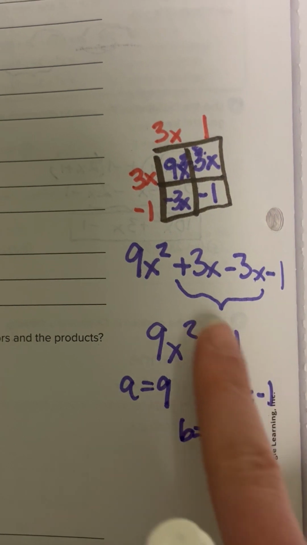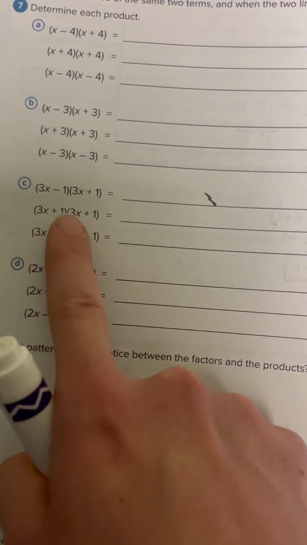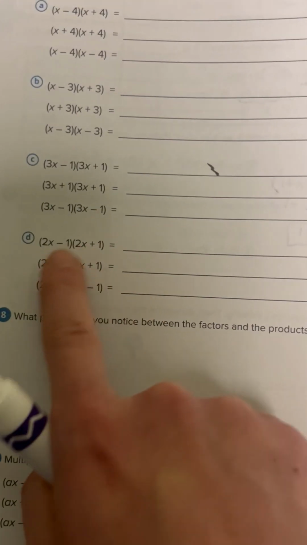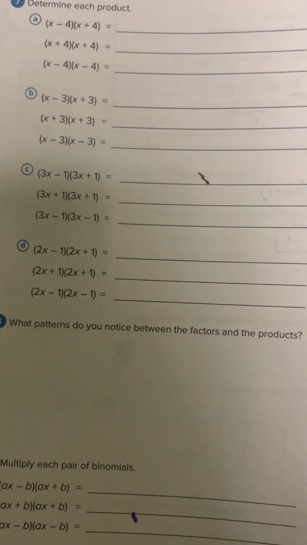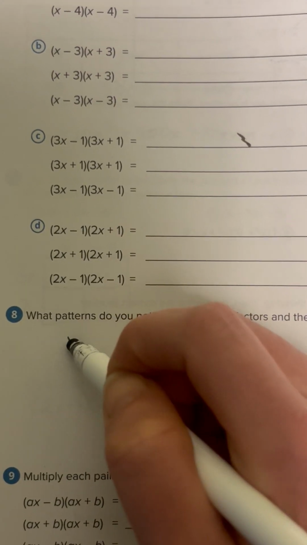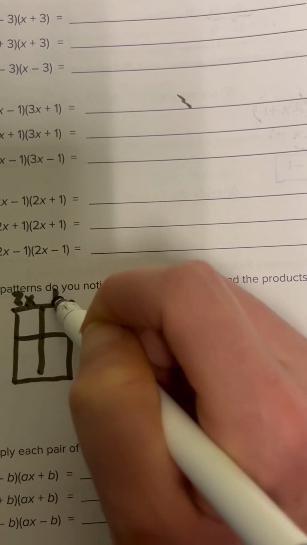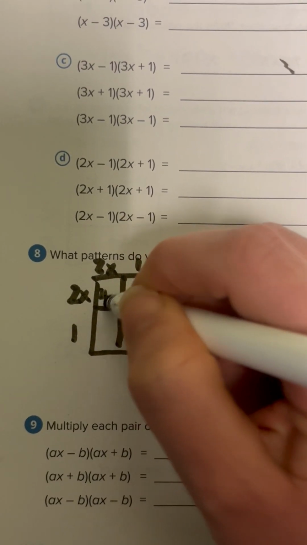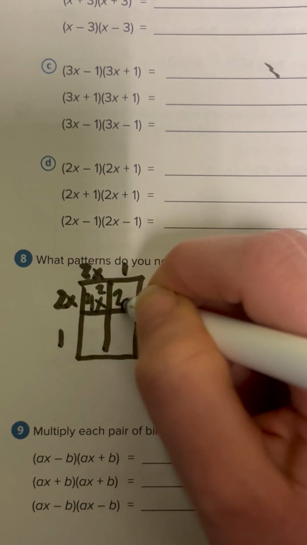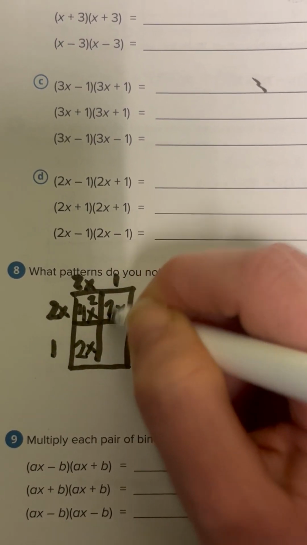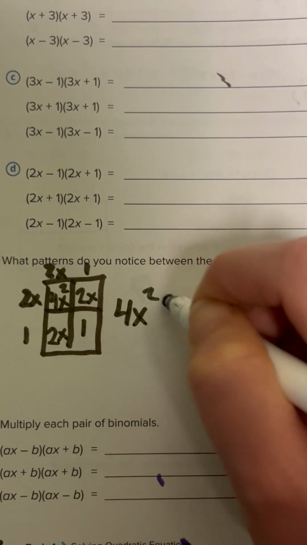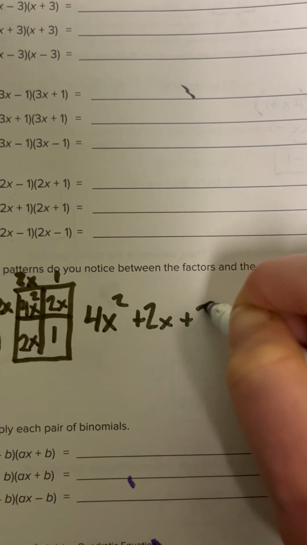This will end up happening anytime you have a positive and a negative. They will always have something that cancels out, but that's not the case if they're both positive or both negative. So if I wanted to do the second one, 2x plus 1 times 2x plus 1: 2 times 2 is 4x squared, 2x and 2x, and 1 times 1 is 1. So when you write out the solution, you get 4x squared plus 2x plus 1.